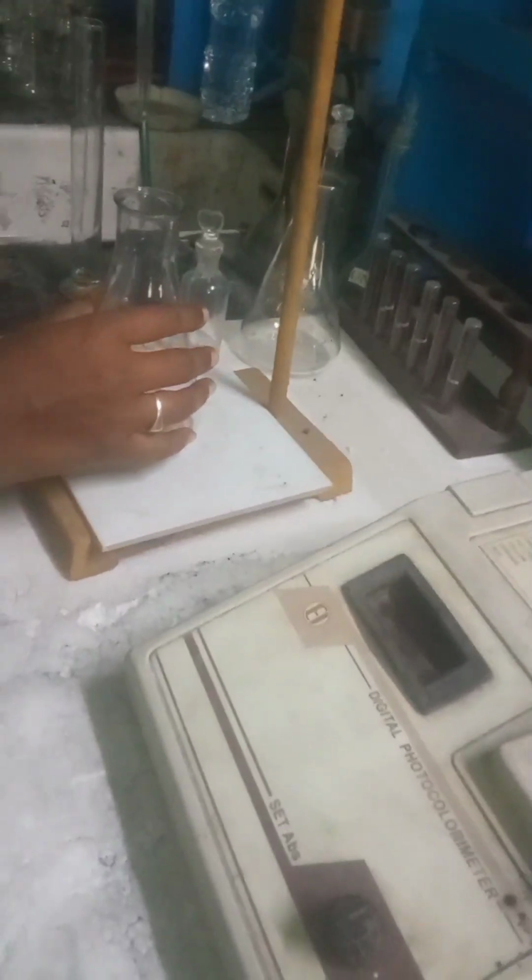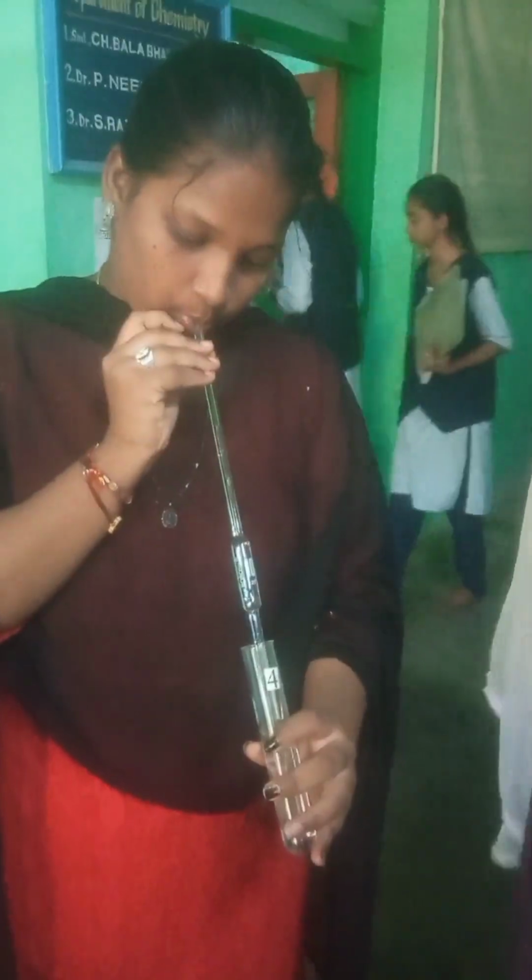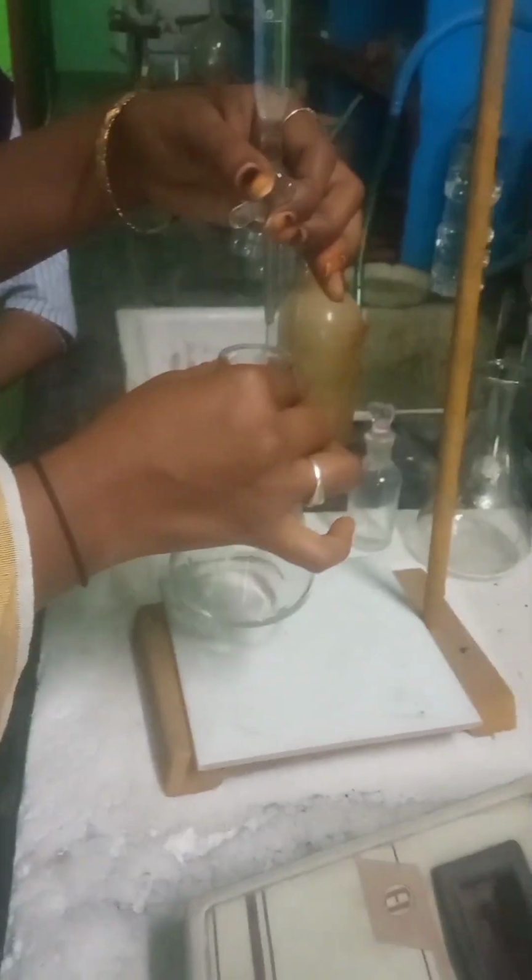That can help us to validate the Freundlich adsorption isotherm. So, by doing this experiment, the validation of the Freundlich adsorption isotherm can be done.